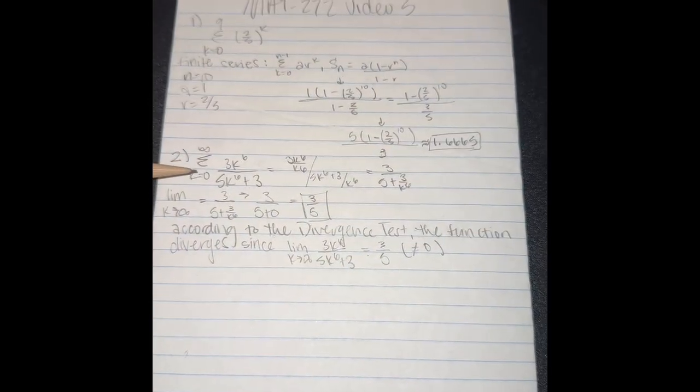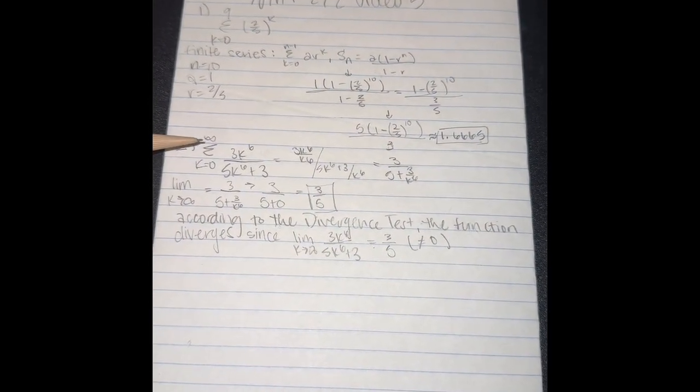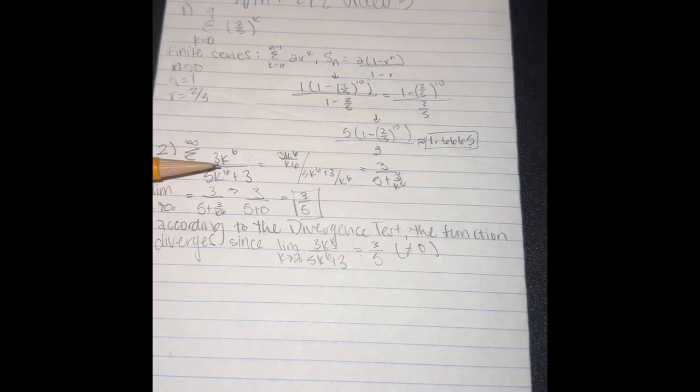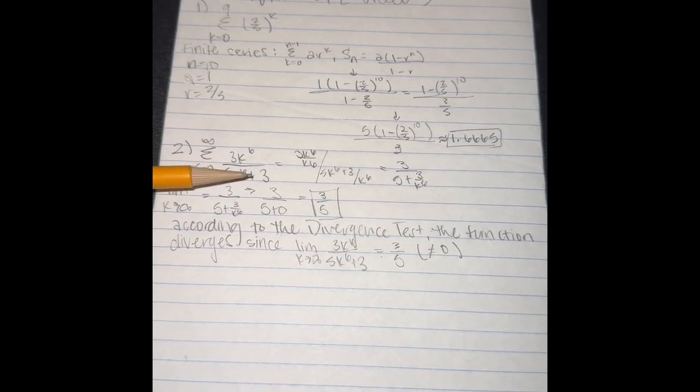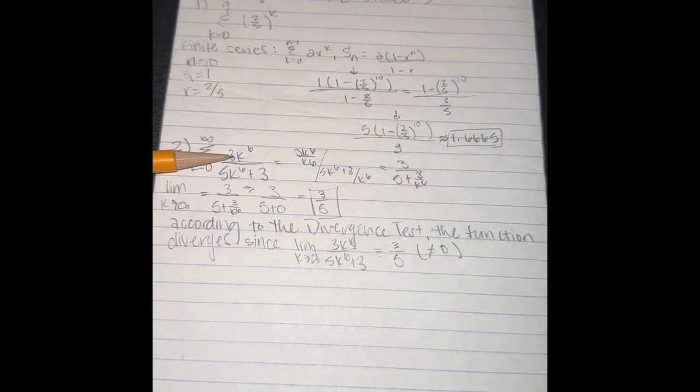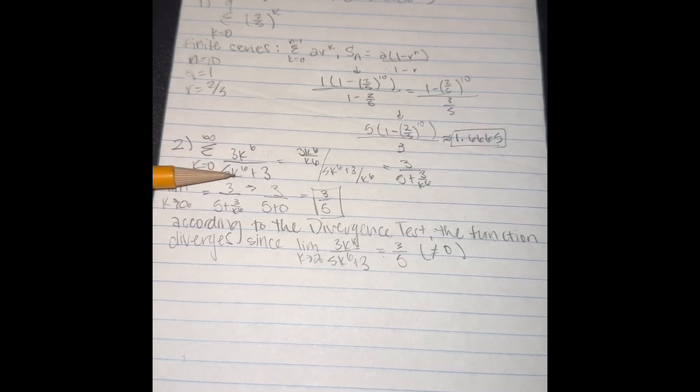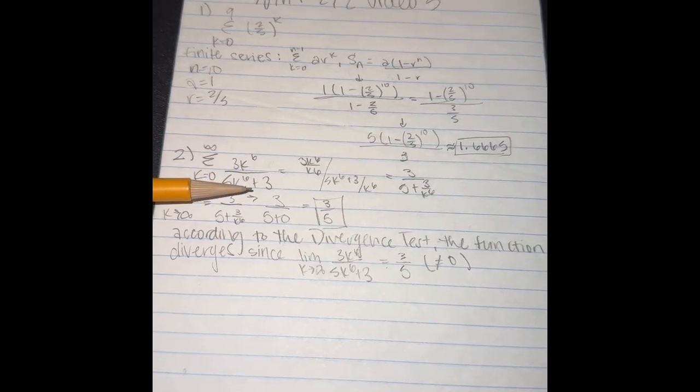For our second problem here, we've got an infinite series. So we're looking from 0 to infinity, and it's asking to find whether or not it diverges or converges, and it's 3k^6 over 5k^6 plus 3.